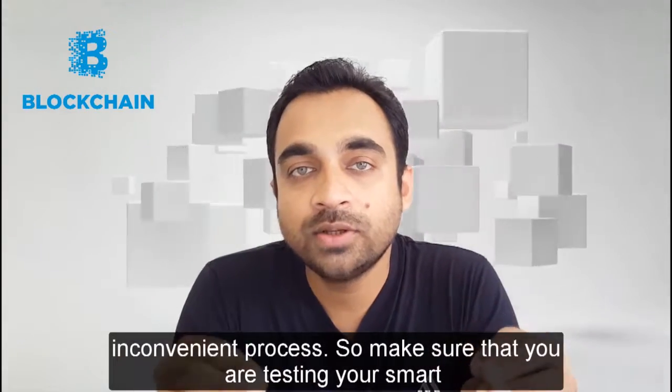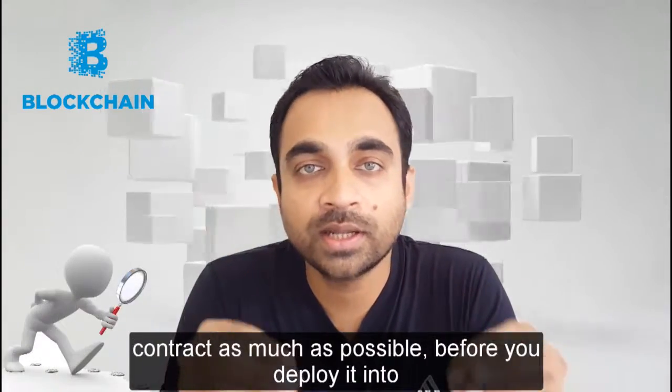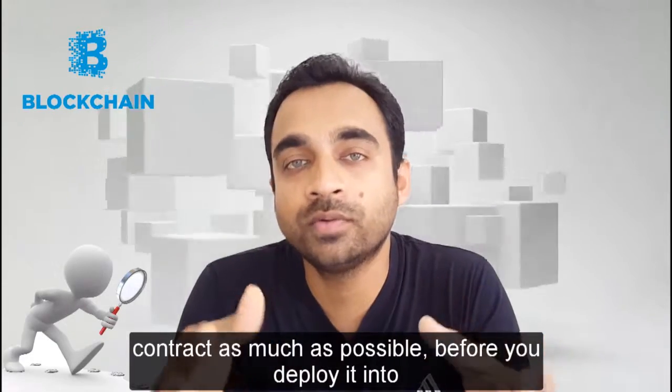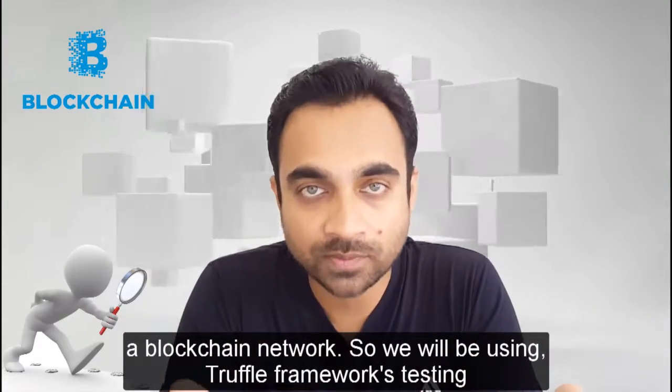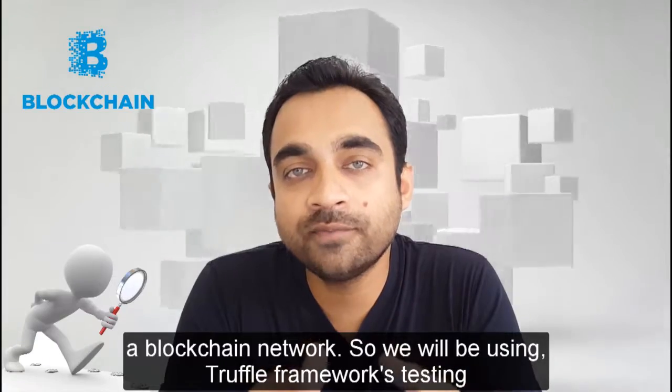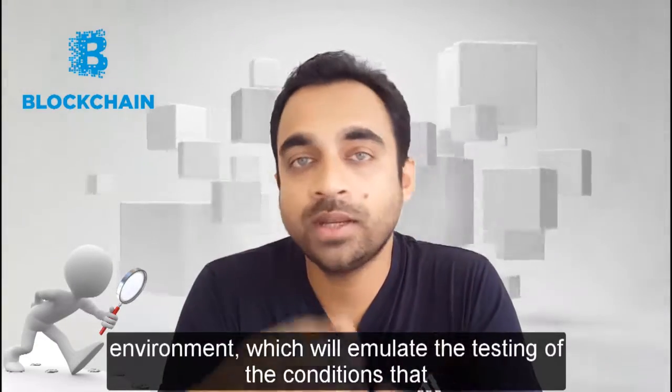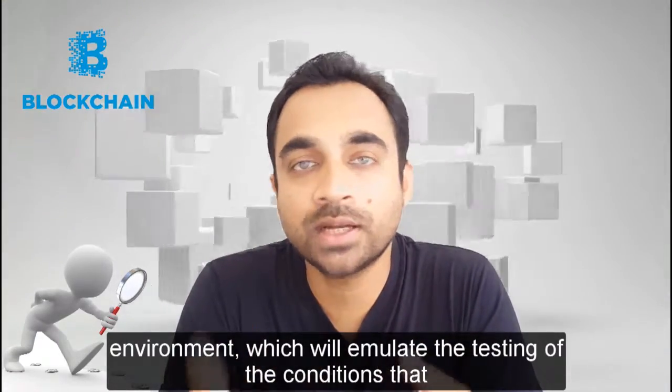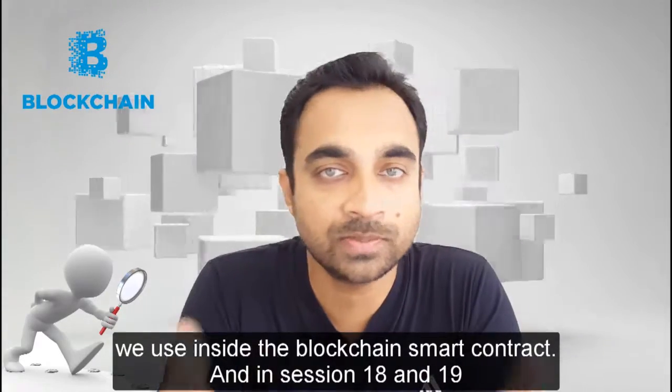So make sure that you are testing your smart contract as much as possible before you deploy it into a blockchain network. So we will be using Truffle framework's testing environment, which will emulate the testing of the conditions that we use inside the blockchain smart contract.